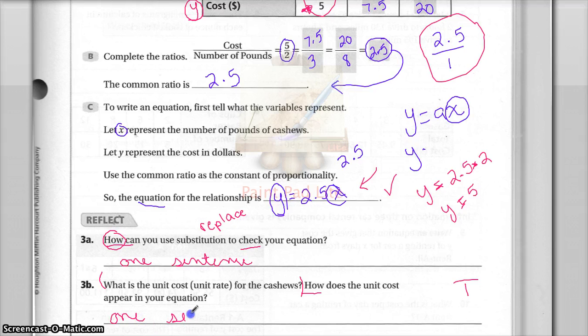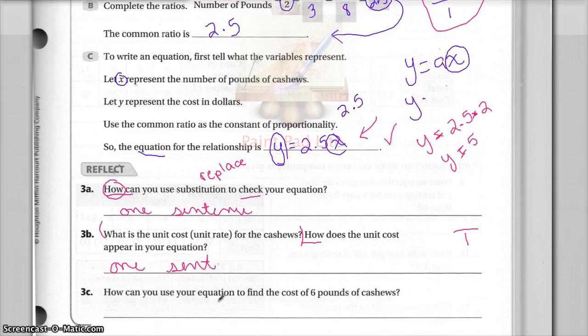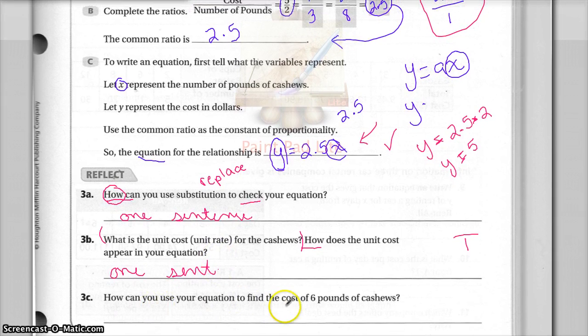Okay. And then on 3C, it says, how can you use your equation to find the cost of 6 pounds of cashews? So this is just going to be your practice problem for this lesson.